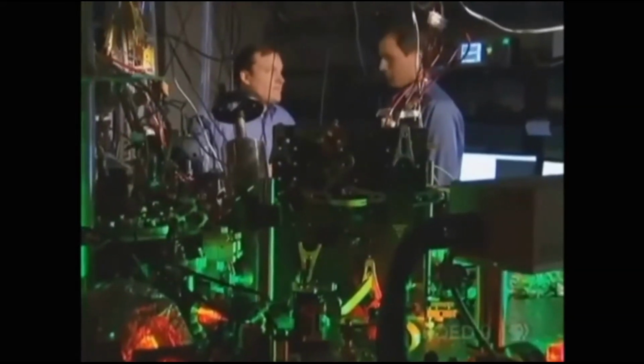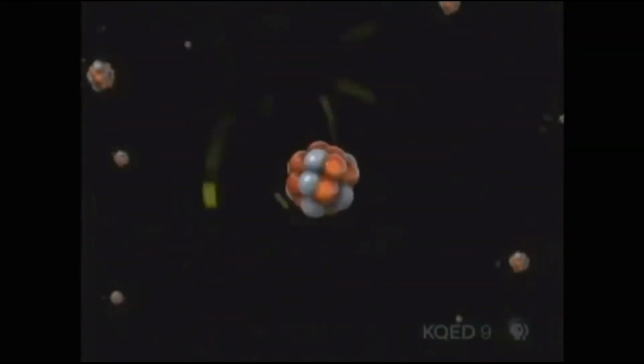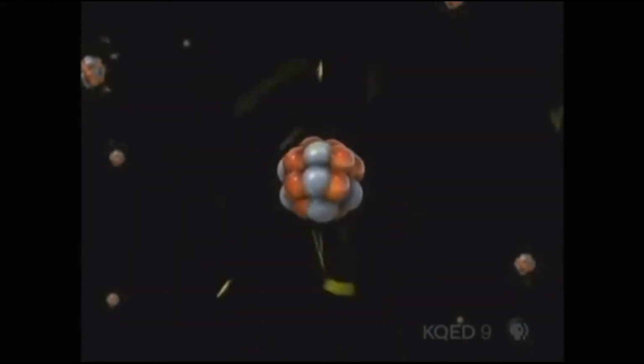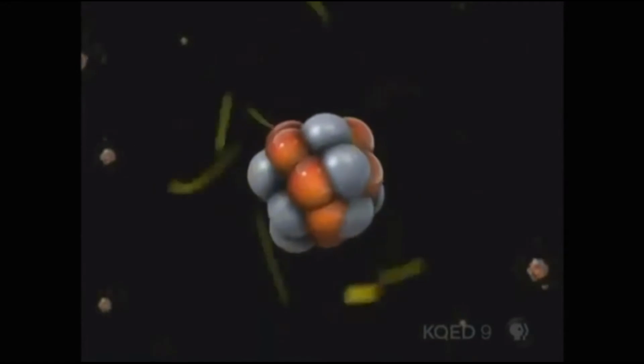Wow. And so how do you do that? So we can start over there at the oven. The oven? Step 1, cook up some sodium atoms, the same kind in your table salt, to about 700 degrees Fahrenheit. That way you can separate them. You want to get single atoms to play with, single sodium atoms, lots of them, a whole stream of them.